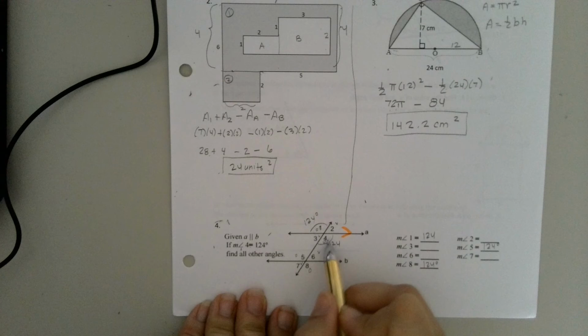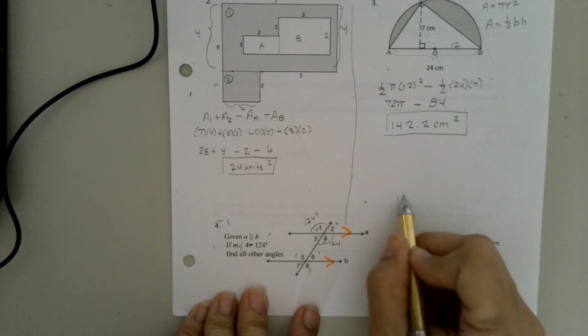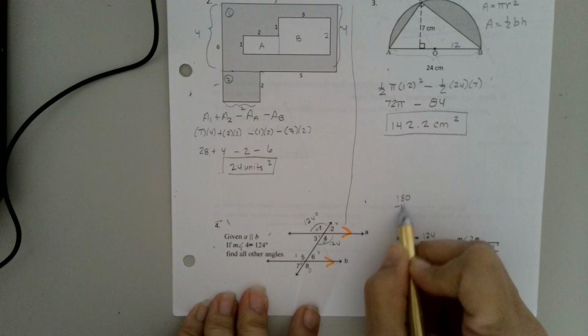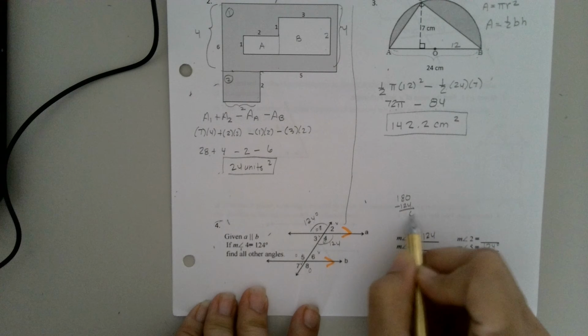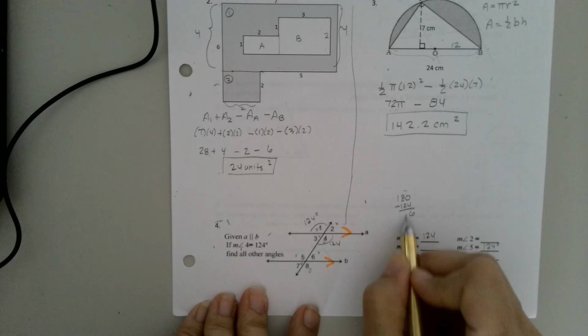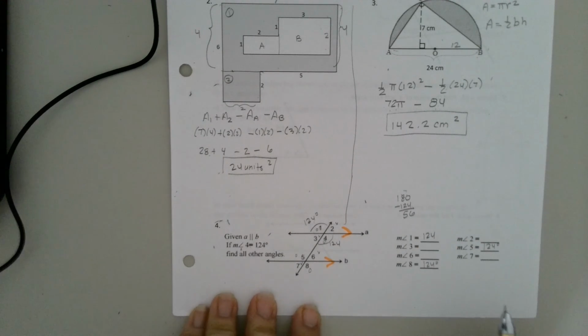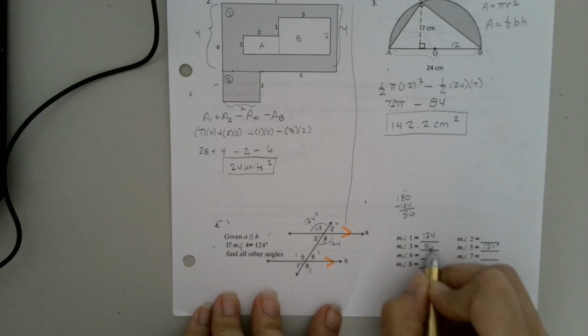Now the ones next to them are supplementary. So 180 minus 124. 10 minus 4 is 6. 7 minus 2 is 5. So that's 56 degrees are the other 4 angles.